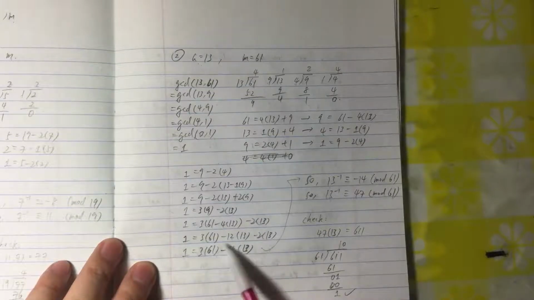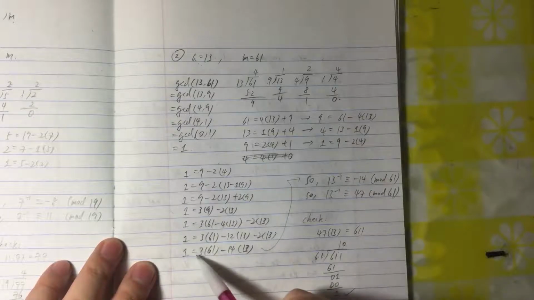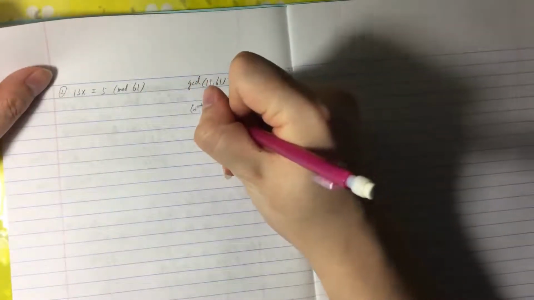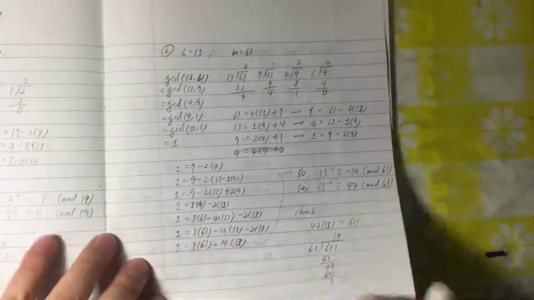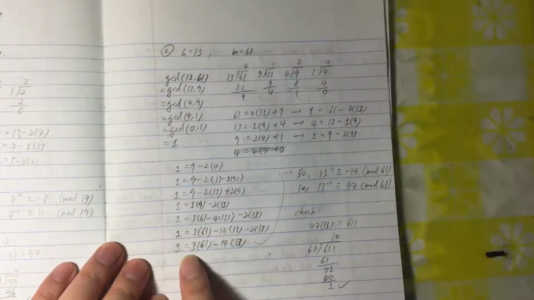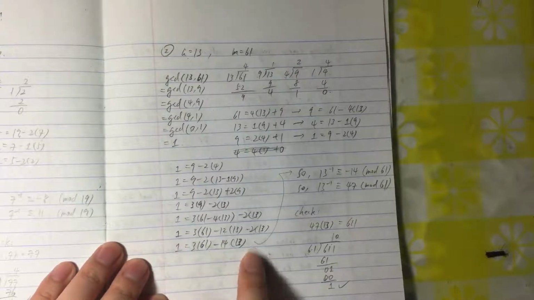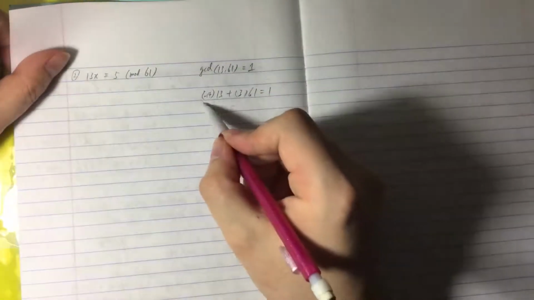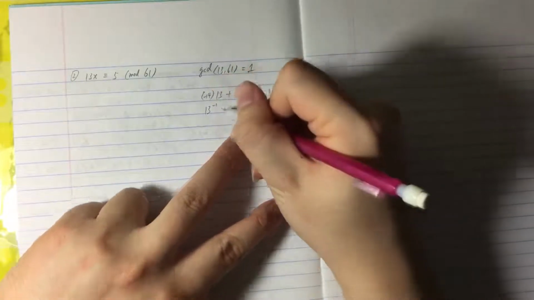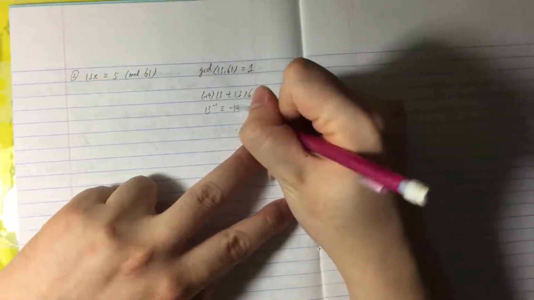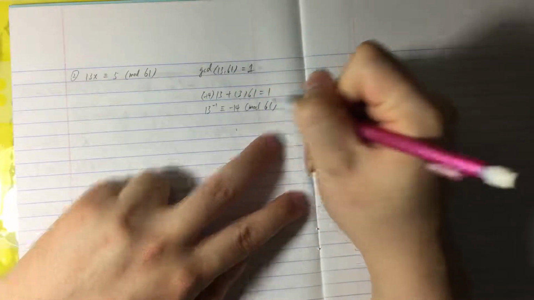So the coefficient of 13 is negative 14, and the coefficient of 61 is 3. So negative 14 times 13 plus 3 times 61 equals 1, which means the inverse of 13 is the number in front of 13, which is negative 14 mod 61.